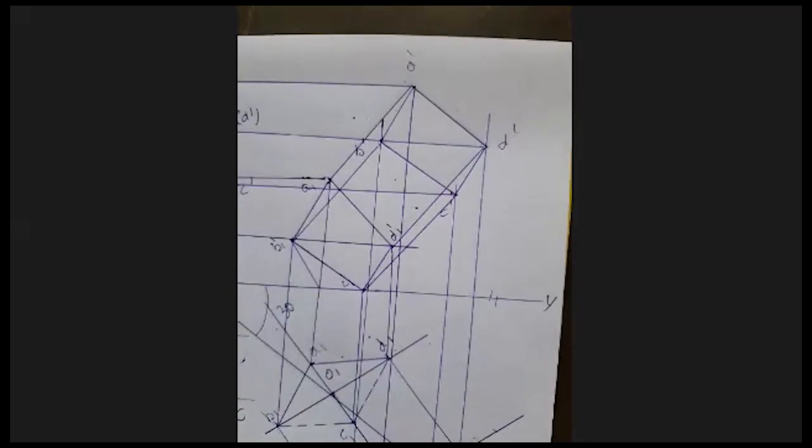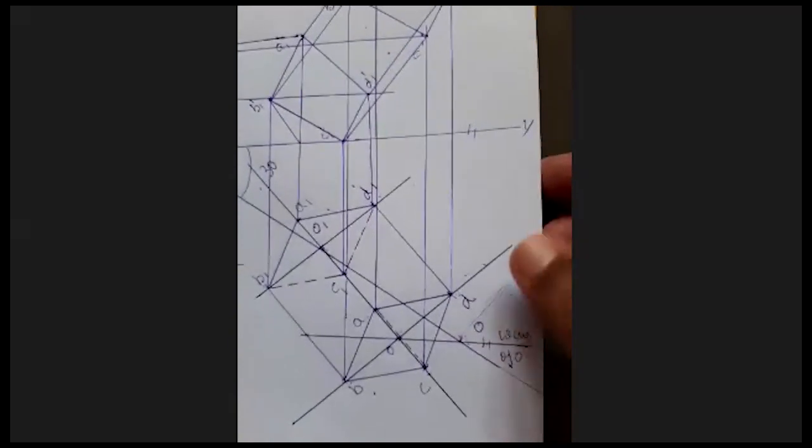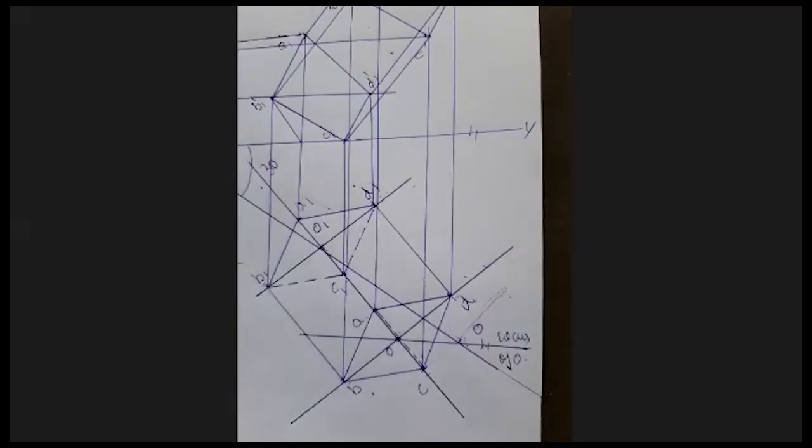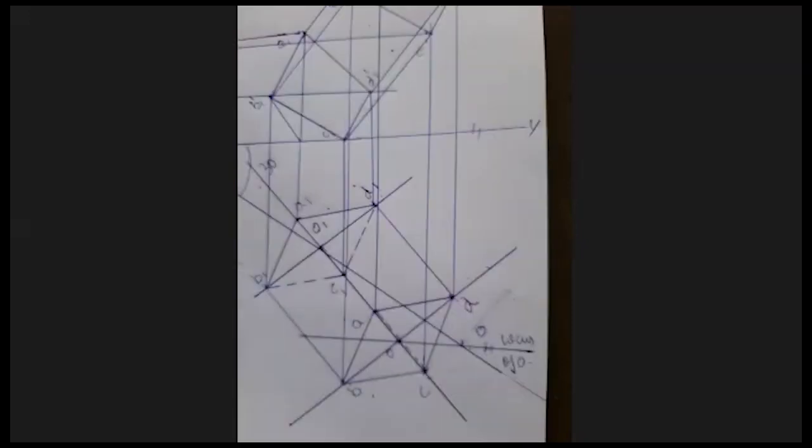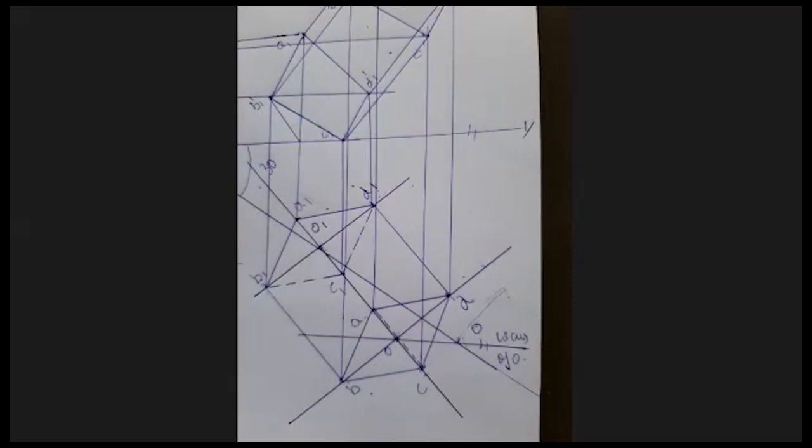Okay, I've joined the bottom base, the top base, as well as all the longer edges from the top to the bottom. Now the only thing I have to check is my hidden lines, which I need to make sure of.